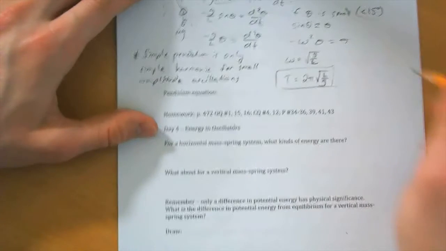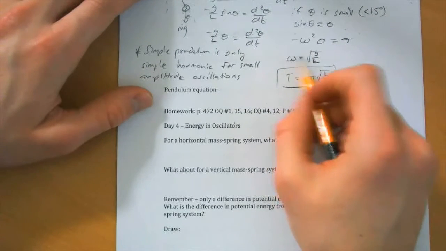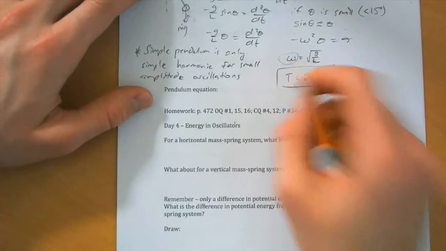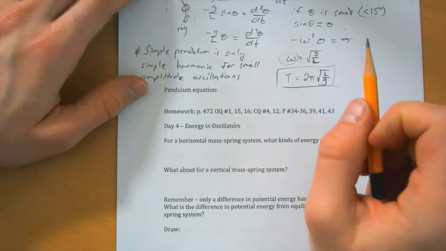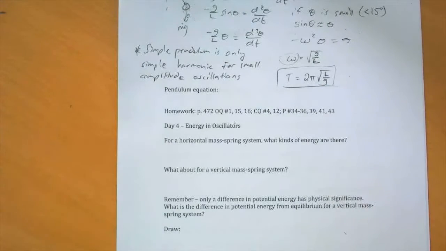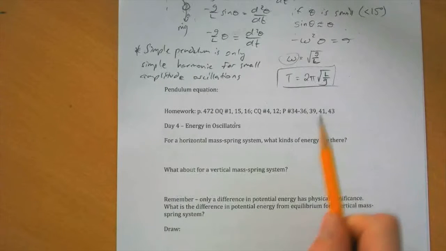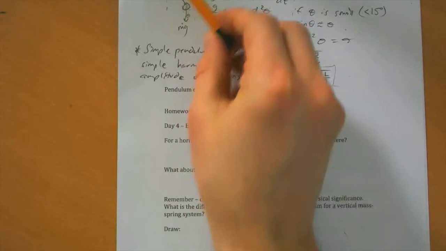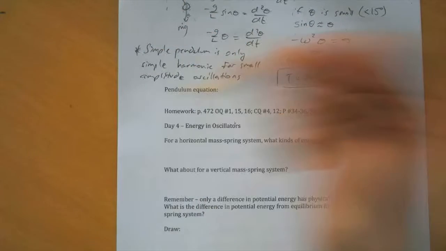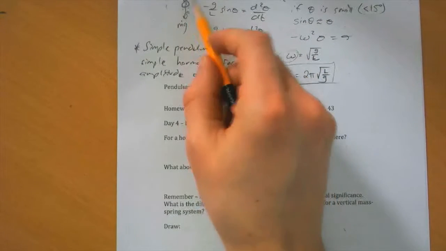Now, be careful here: angular frequency is like angular velocity for uniform circular motion, but it is not the same thing. The angular frequency of this pendulum is not the same thing as the angular velocity of this mass.